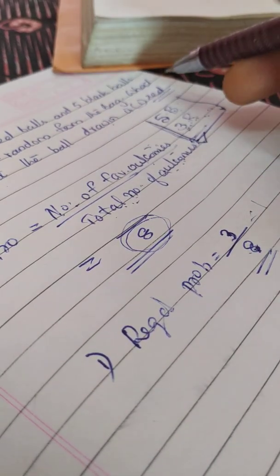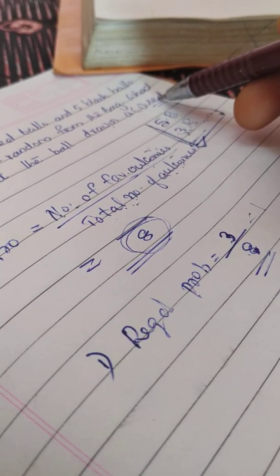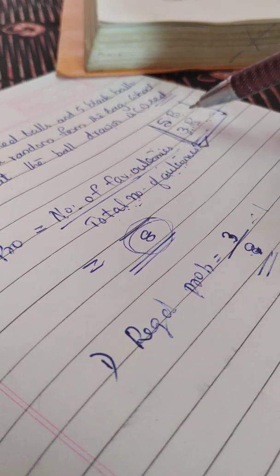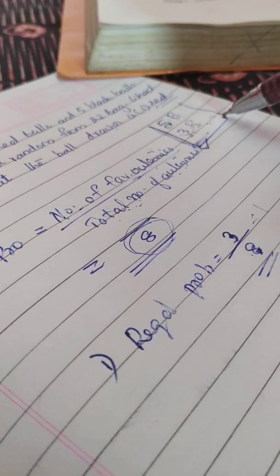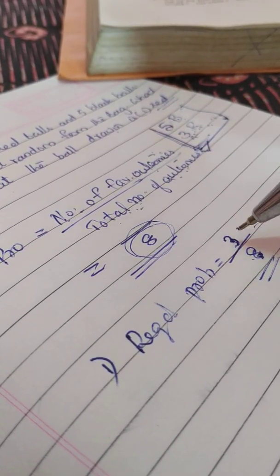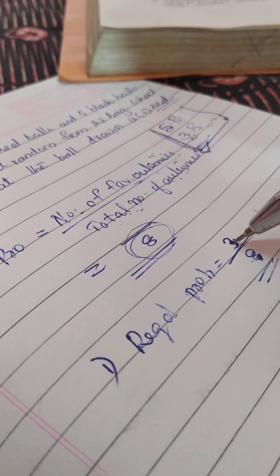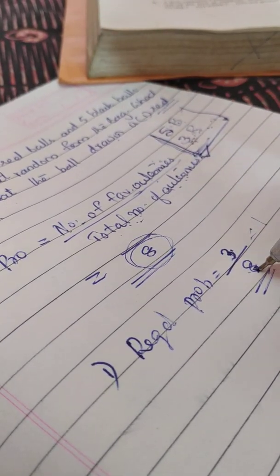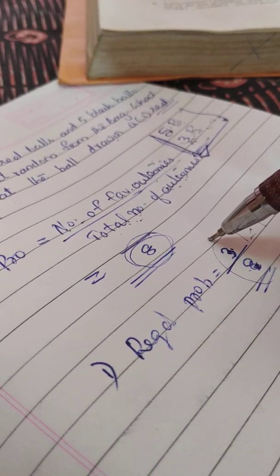I repeat, we have to find the probability of getting the red balls. The formula is number of favorable divided by total number. Number of favorable means we have to find the number of red balls in the bag. There are only 3 red balls in the bag. So the numerator, the favorable outcomes, will be 3. And in total there are 8 balls in the bag. So the total number is 8, and the required probability will be 3 by 8.